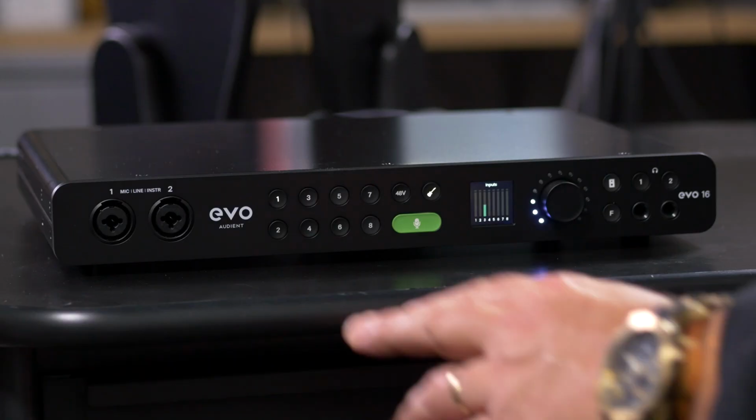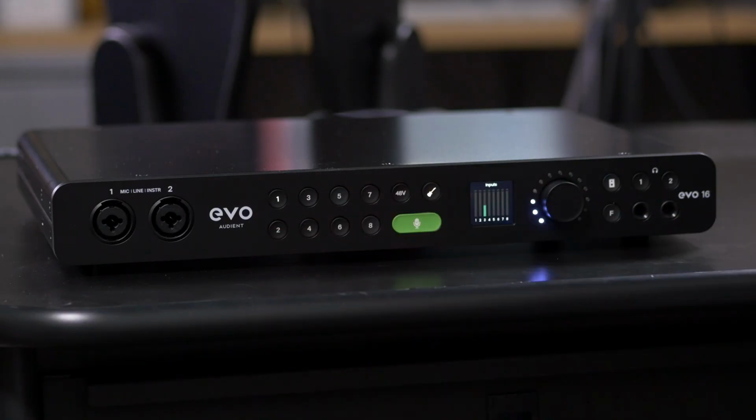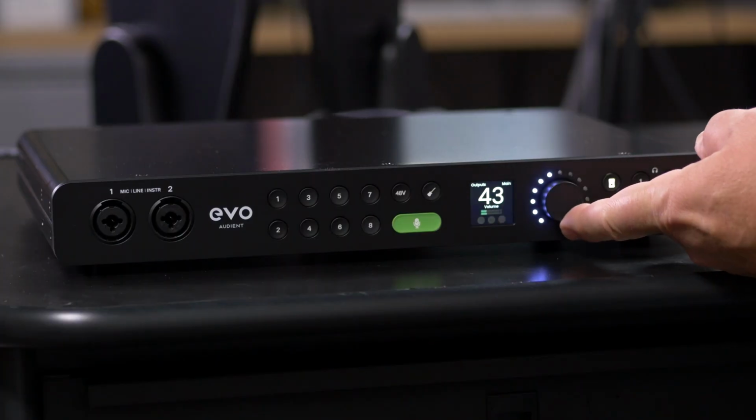I mentioned there are instrument level inputs on channels 1 and 2 of the interface, and those can accept electric guitar, bass guitar. They're JFET inputs. They're going to feel very natural. And using the mixing capabilities in the Evo 16, we get latency-free performance whenever we're tracking or overdubbing. When we move over to the outputs, we have the monitor control, set our level here.